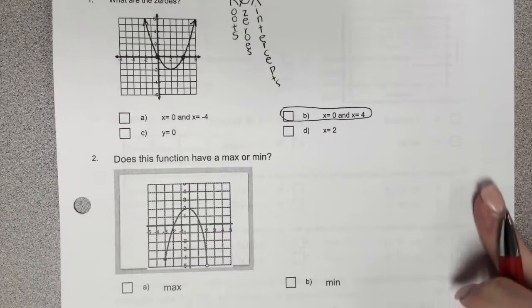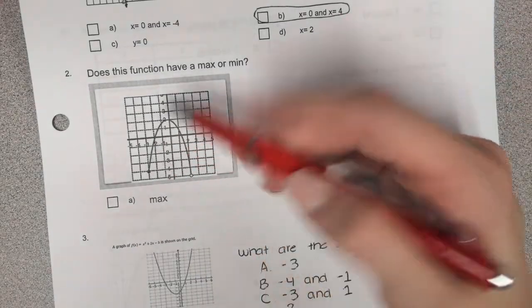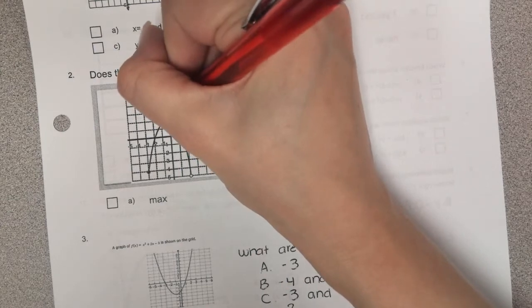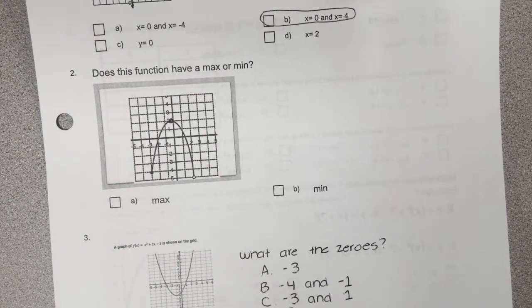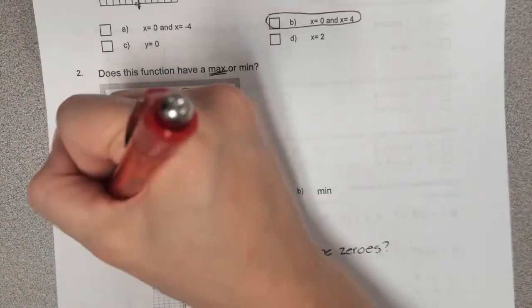Does this function have a max or a min? So looking at this, the vertex is located at the very top. And when it's the top, that means it's a max point.